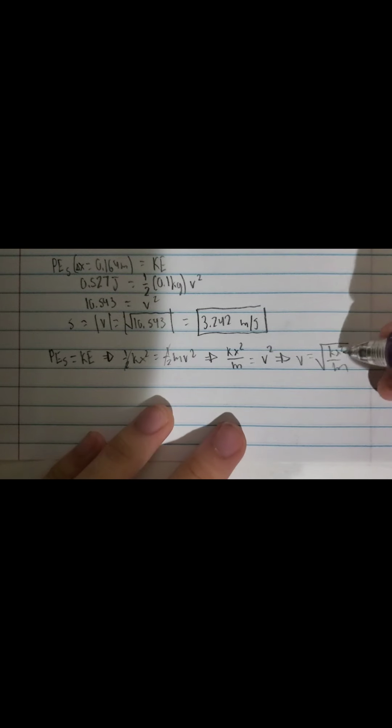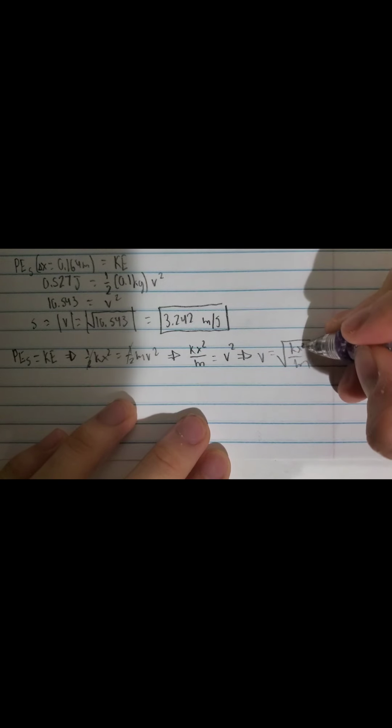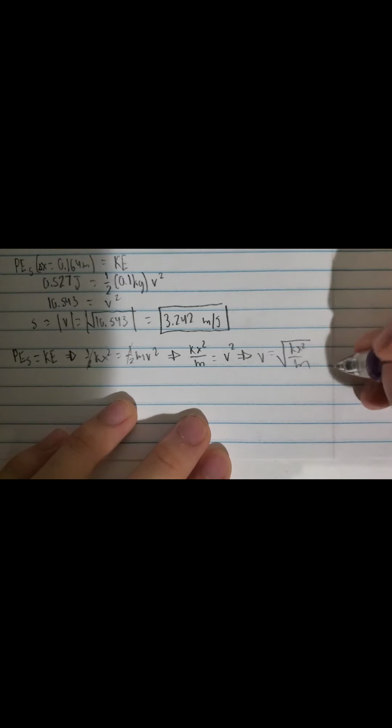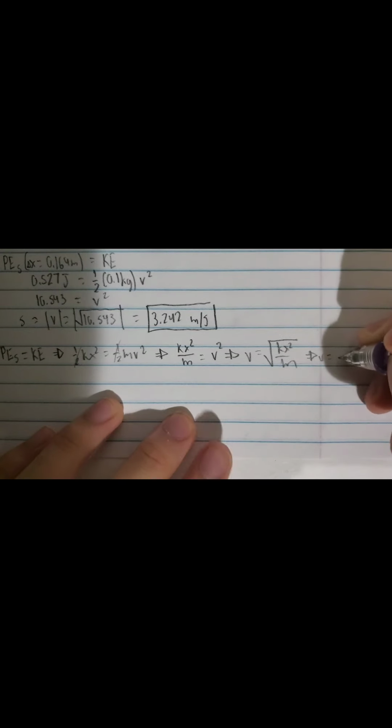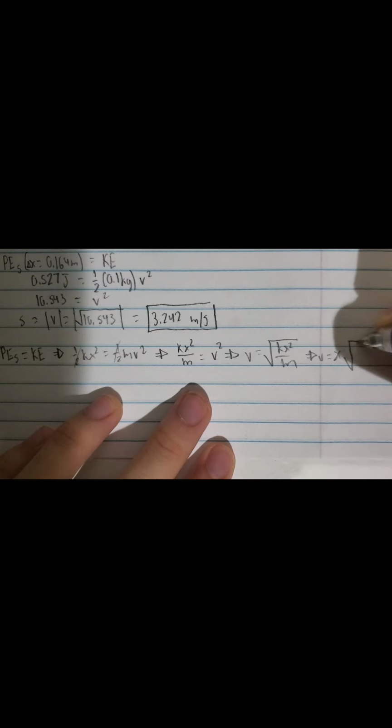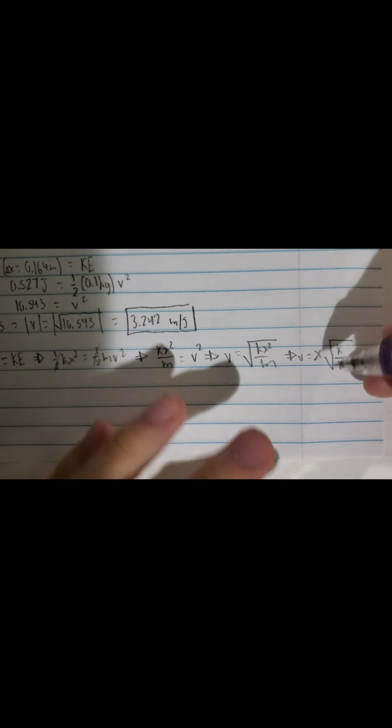This is a square in a square root, so I can take out the x. So v is going to be equal to x times the square root of k divided by m. From this equation, I know that these two are constant, and this shows the relationship between v and x.